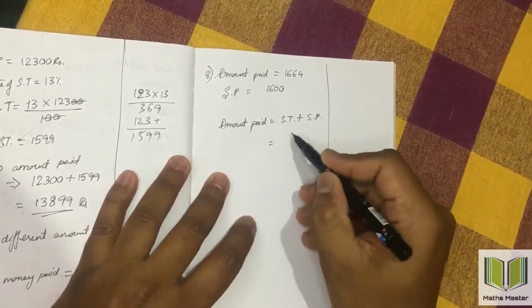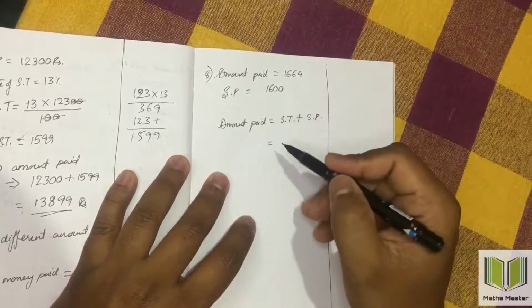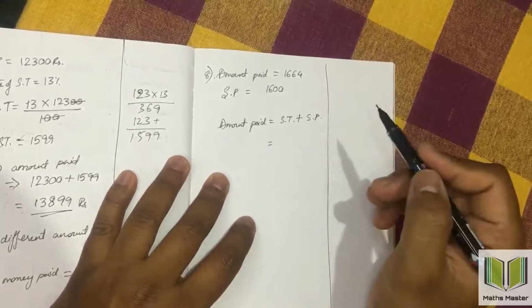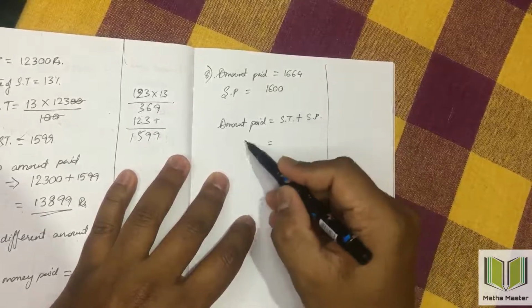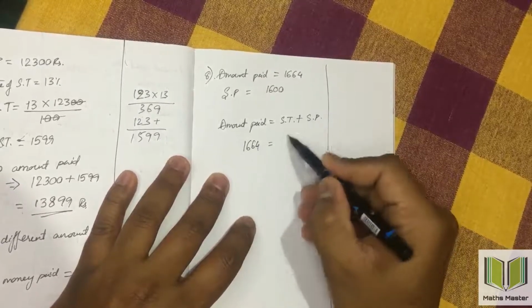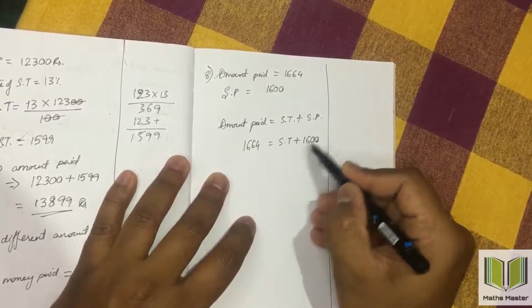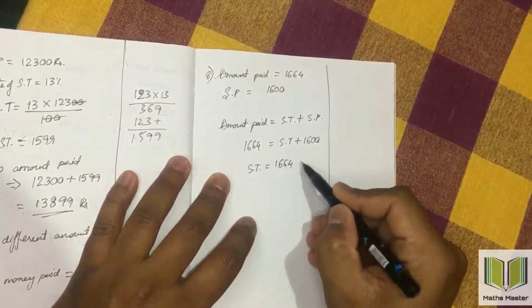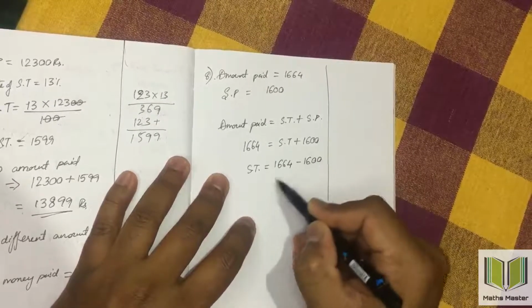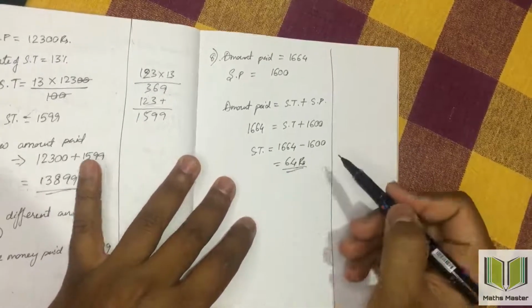They have not given the rate of sales tax, but they have clearly mentioned 1,664, and sales tax is unknown, plus sale price is 1,600. So sales tax will be equal to 1,664 minus 1,600, which is equal to 64 rupees.